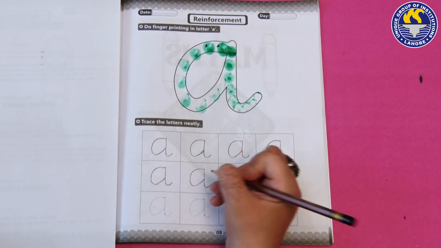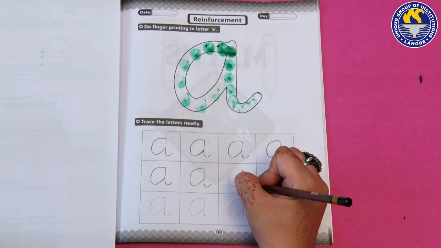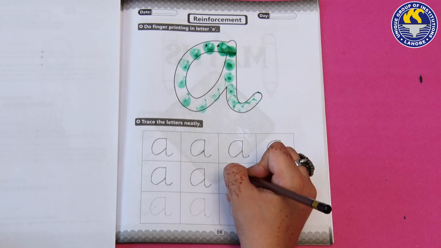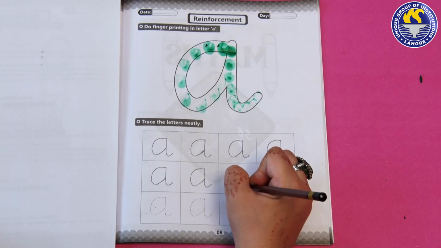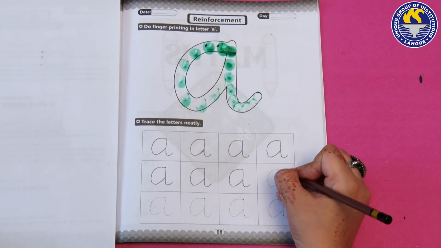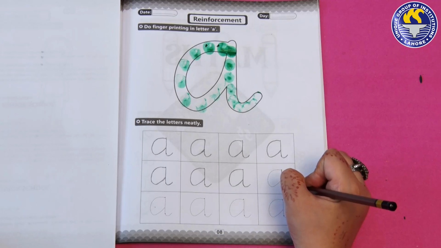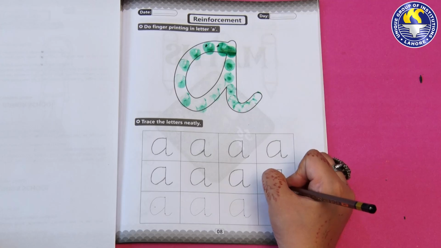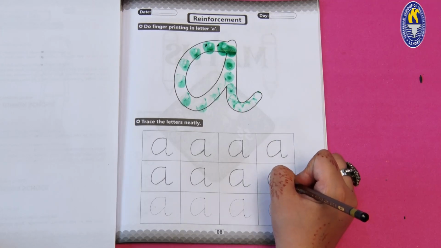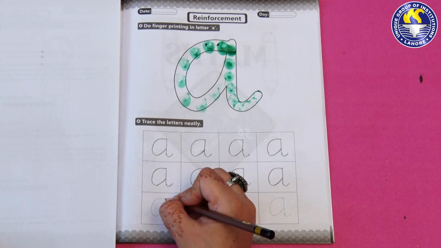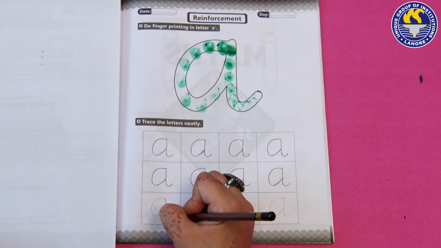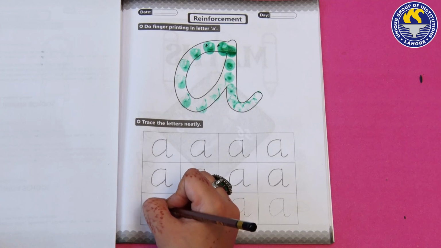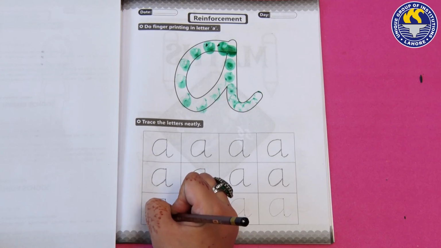You have to trace the letter very neatly. Okay? Very good. Very nice. I am about to finish my work. I know you all are doing work with me. Very good. Slowly, slowly join the dots.